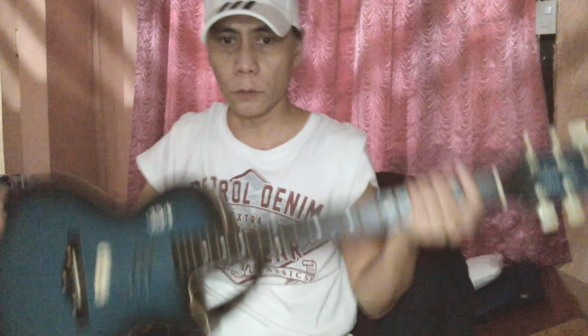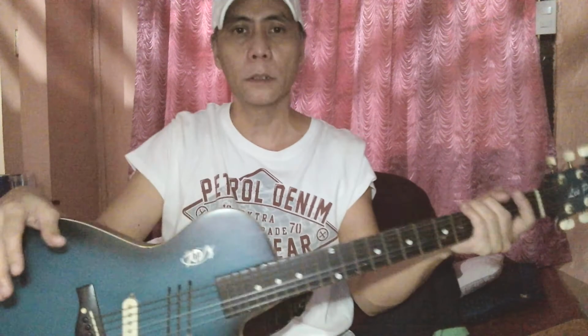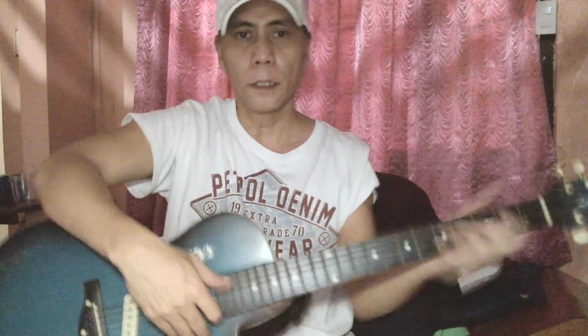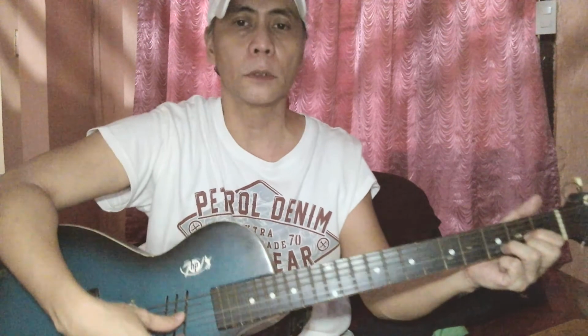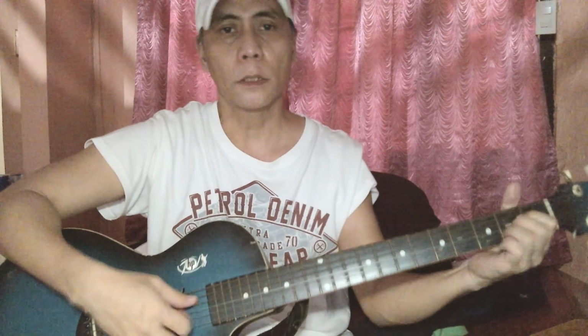You just sit on a chair and place your guitar on your lap and you can already play. Some also use a stool while sitting so that it will elevate the guitar a little bit and it will be more comfortable to play.